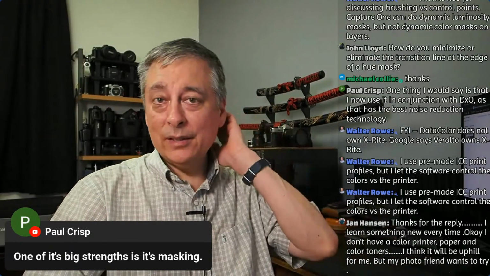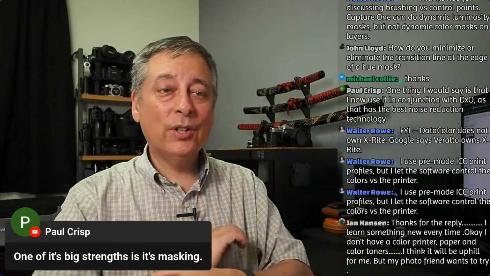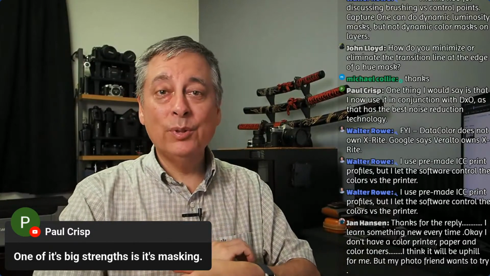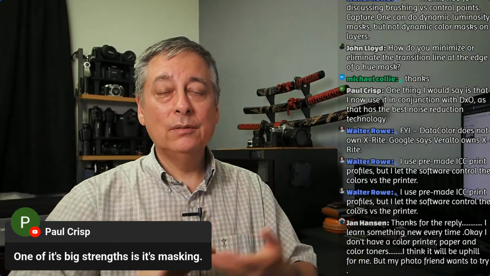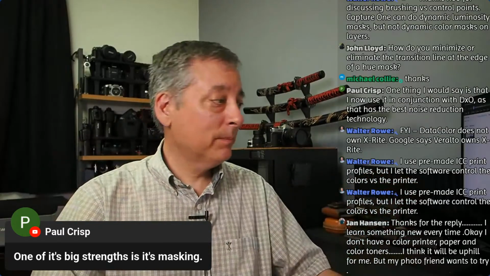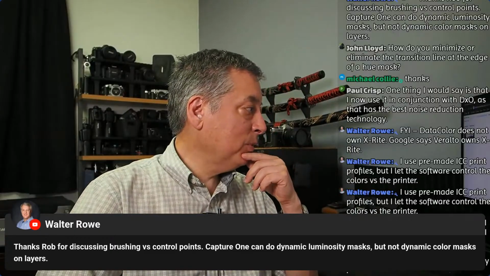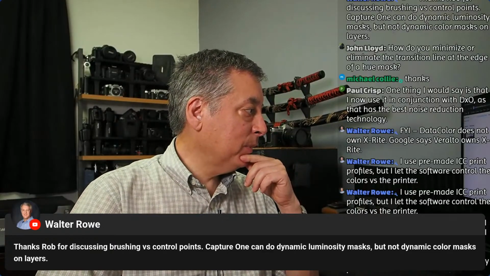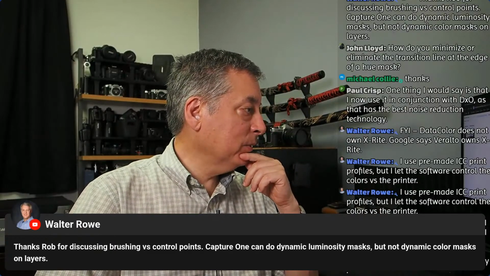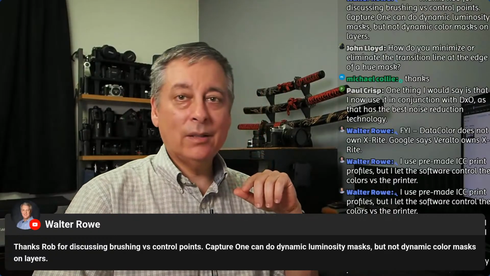One of its big strengths is masking. Yes, I think the Luminar Neo is what you're talking about, and it's a tool you really have to learn to use, right? And thanks, Rob, for discussing brushing versus control points. Capture One can do dynamic luminosity masks, but not dynamic color masks on layers. Okay, they'll get there. They'll probably add it.